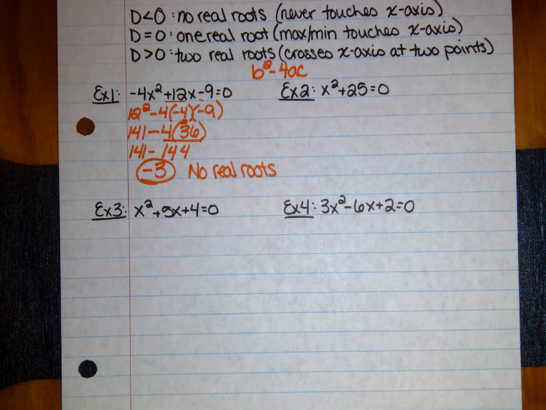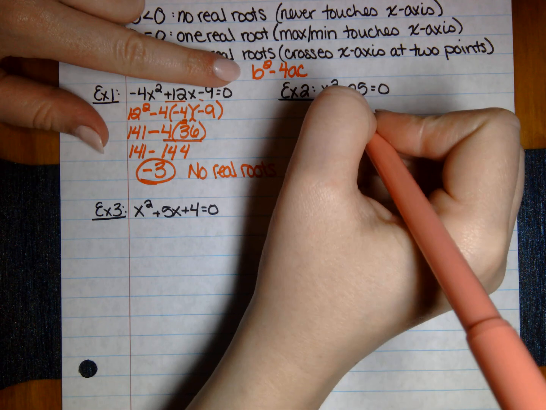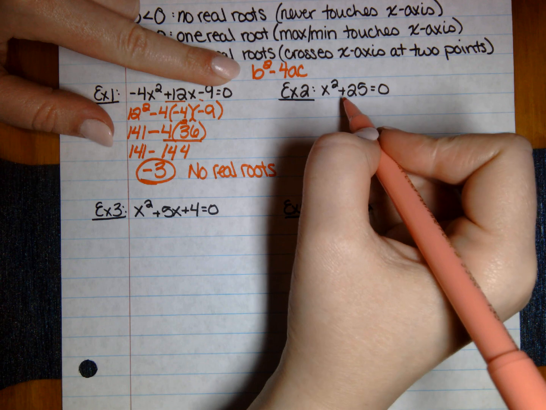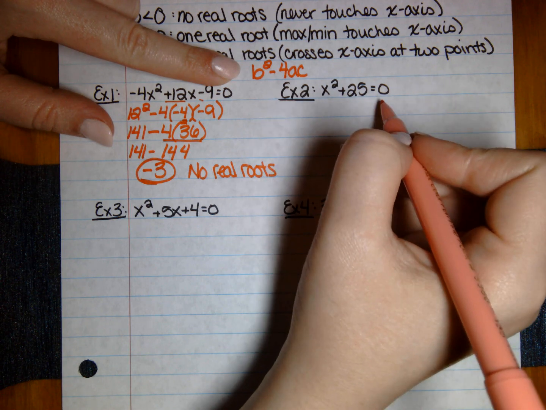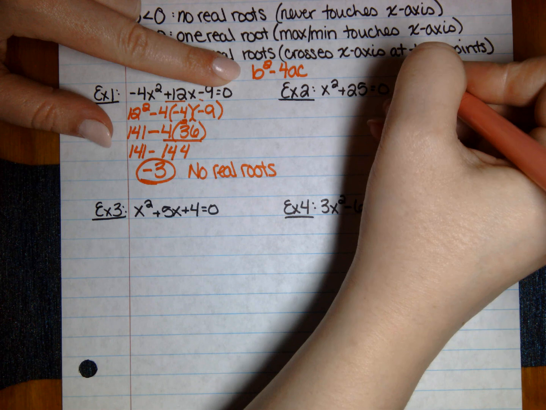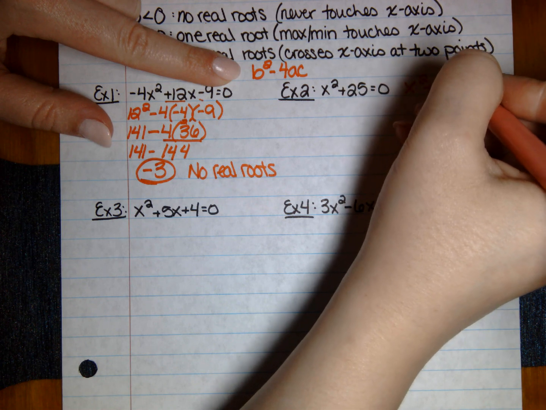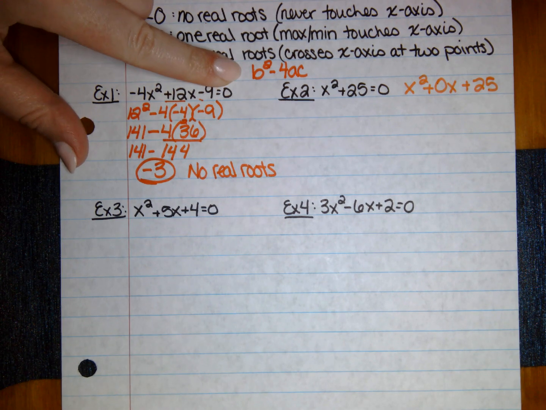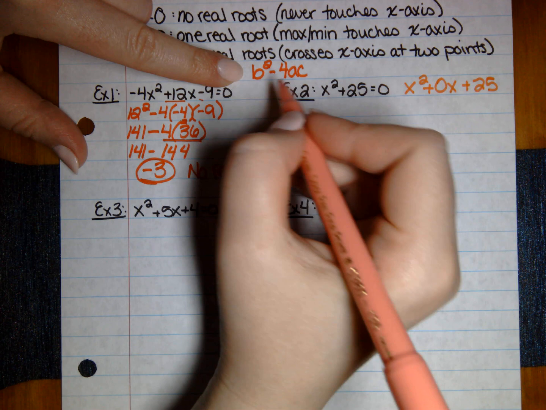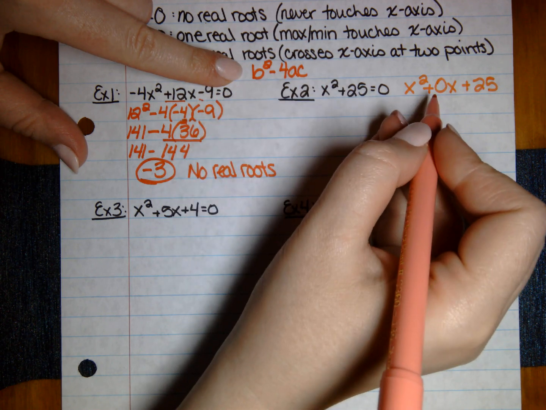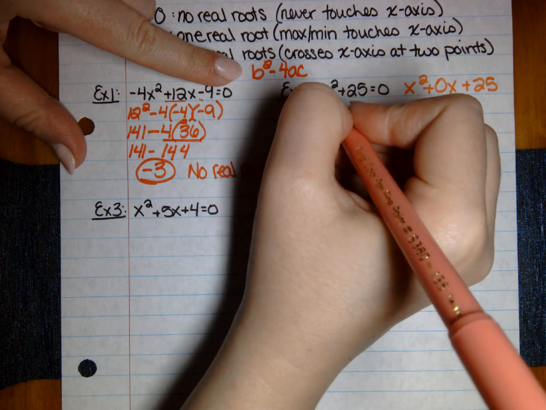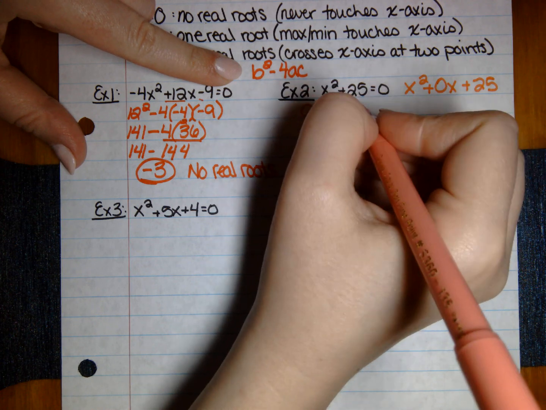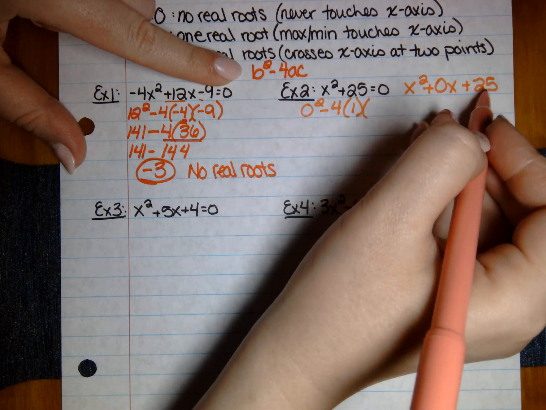Okay, if I look at example 2, in this case, I don't have a b because I don't have a single x. If I were to rewrite this, I would have x squared plus 0x plus 25. So be mindful of that when you start solving these. So my b is 0, and 0 squared minus 4 times my a, which is 1, times my c, which is 25.